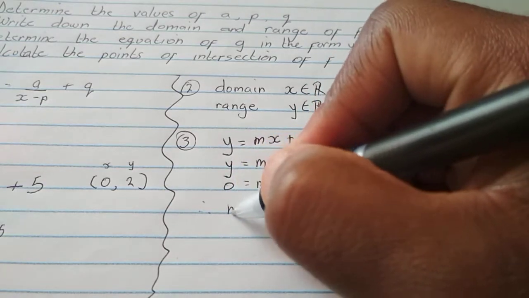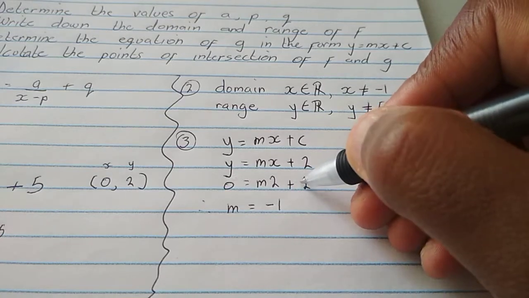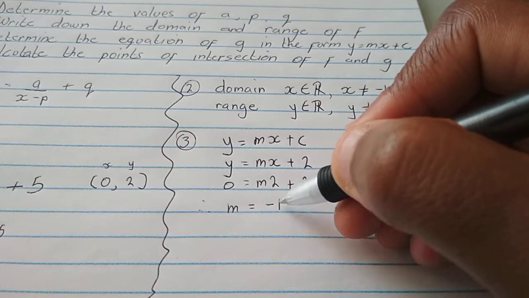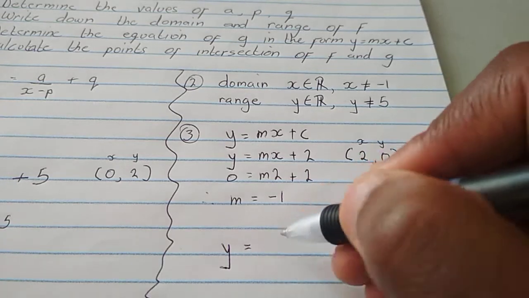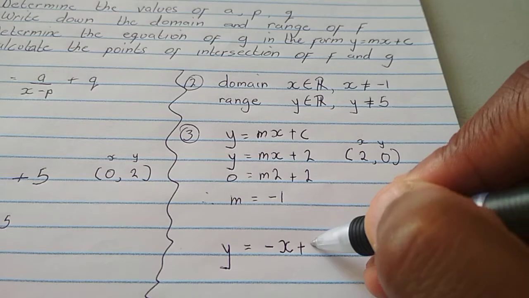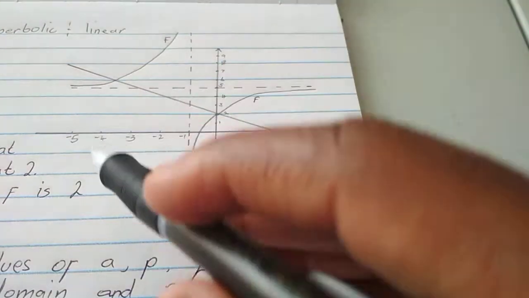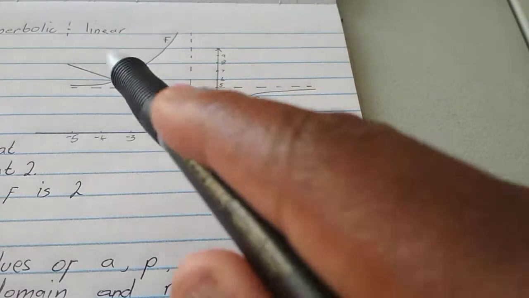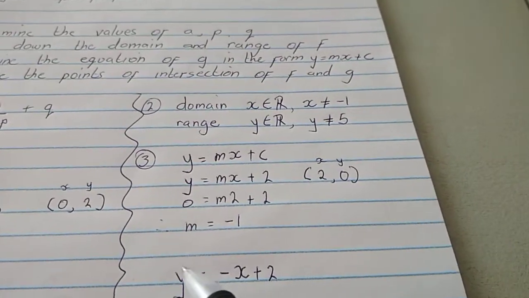Therefore our m is going to be equal to -1, because if you take this 2 to the other side, it's going to be -2, and then you divide by that 2 and get -1. Then our final equation will be y is equal to minus x plus 2. And that makes sense because this is a decreasing function. If you move from negative infinity to positive, you are decreasing. So that is what that's telling us. It's a decreasing function, so it's correct.